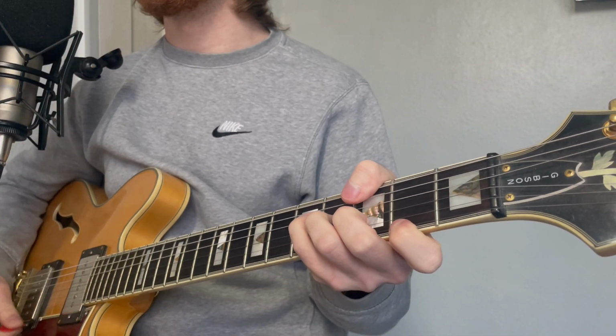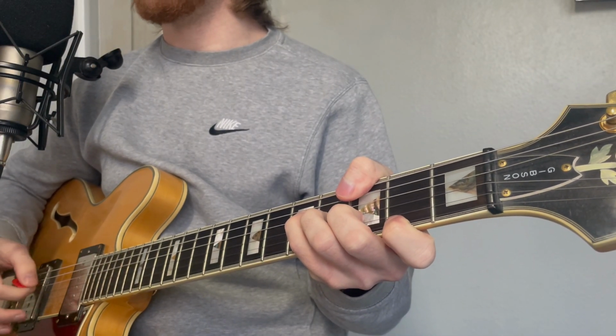So hypothetically, let's say I had a chord progression that was just 1 to 4. Let's make it sound more interesting. We're going to turn these into major 7 chords. So that would be G major 7. And then to C major 7.